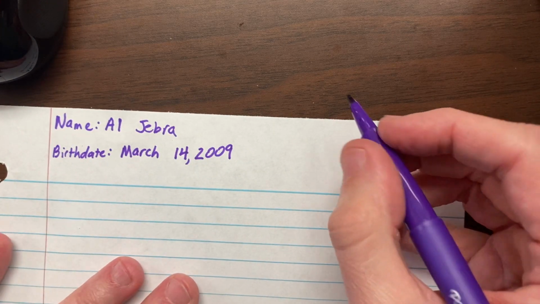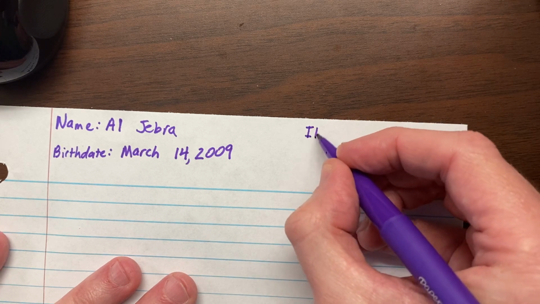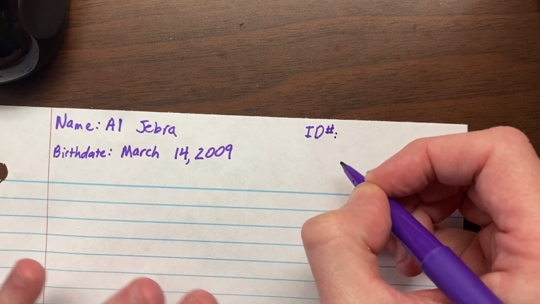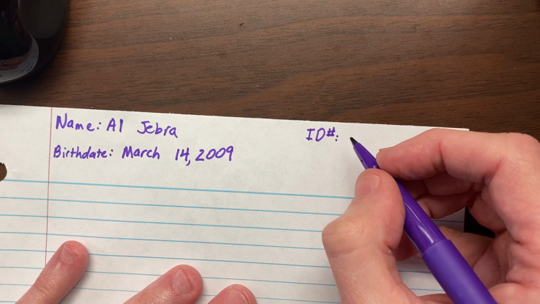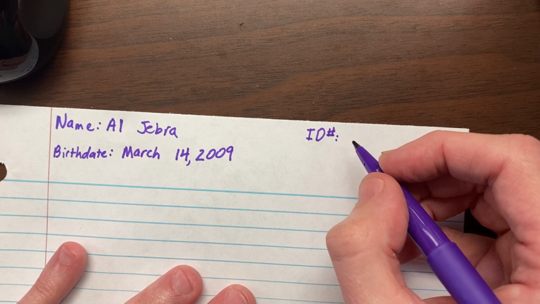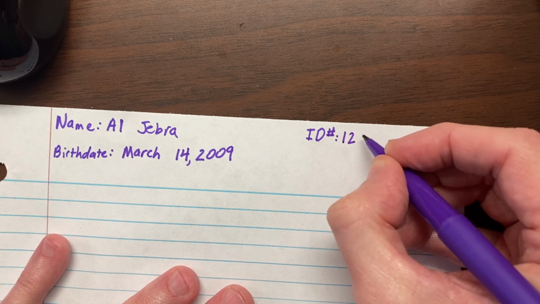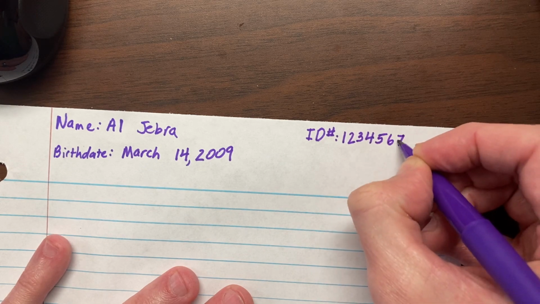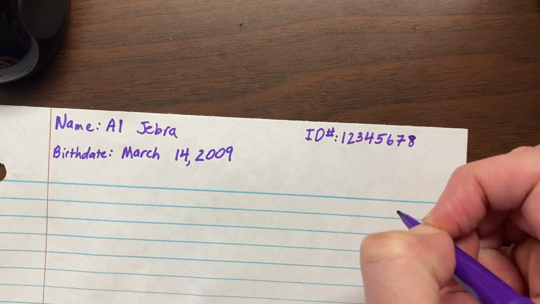You're also going to write your student ID number. You can write ID number. This is your district ID number. That's usually your lunch number. It's going to be 9 digits. No, actually 8 digits. It's going to be 8 digits long. So you write yours. I'm going to write Algebra's. Okay, so write your student ID number.